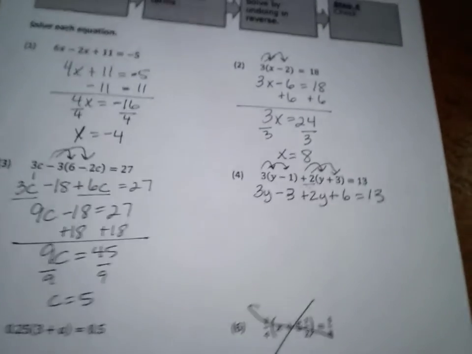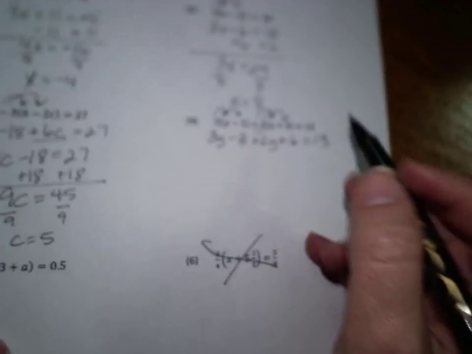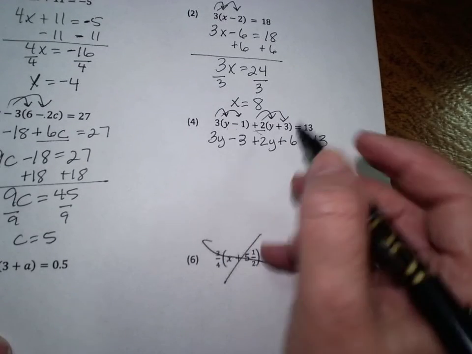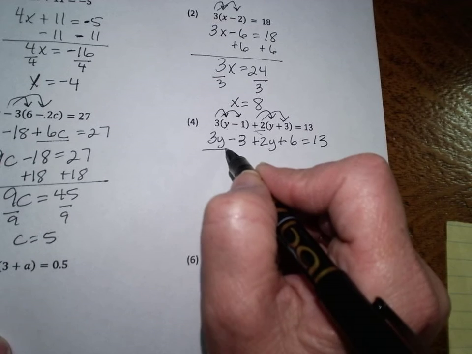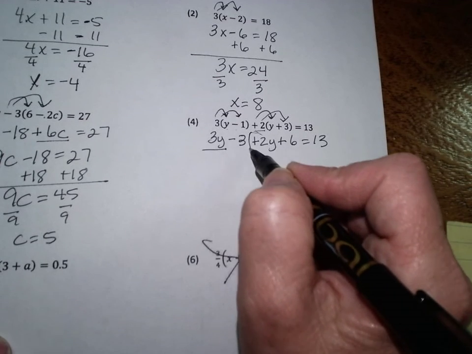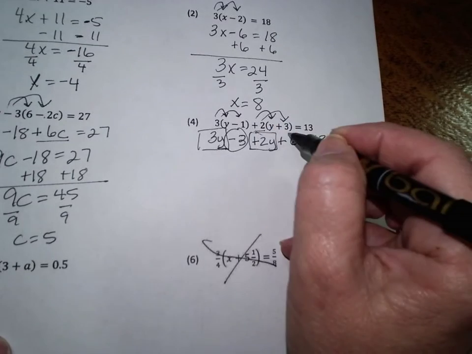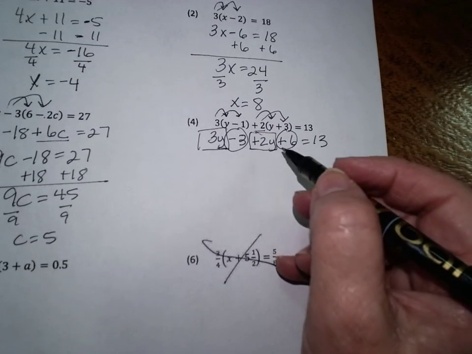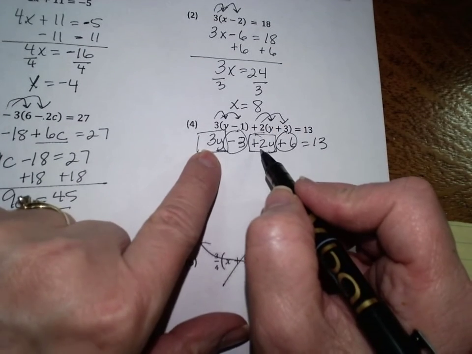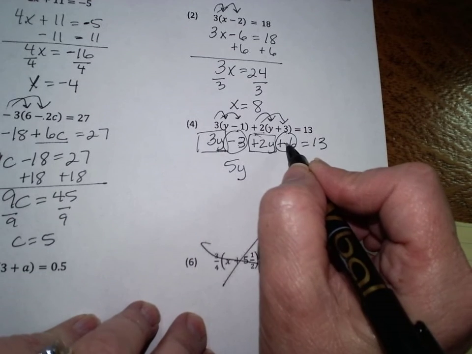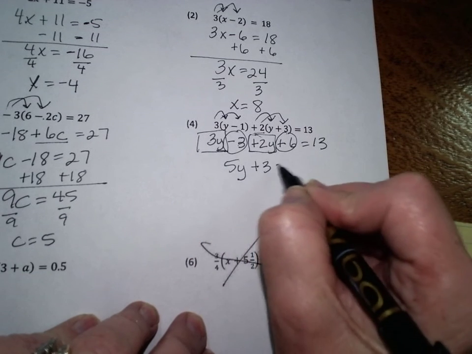Okay. Now you can combine like terms. We distributed, and now we combine like terms. Notice we have 2 sets of like terms that we can combine. We have 3y and a positive 2y, and a negative 3 and a positive 6. So 3y plus 2y is 5y. Negative 3 plus 6 is a positive 3.